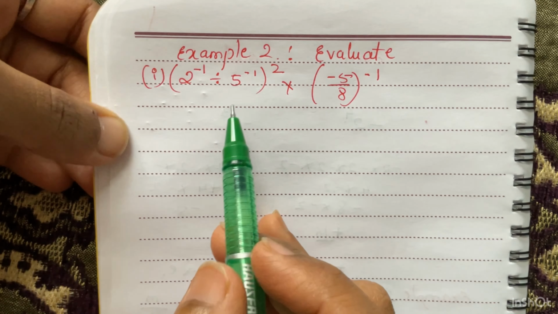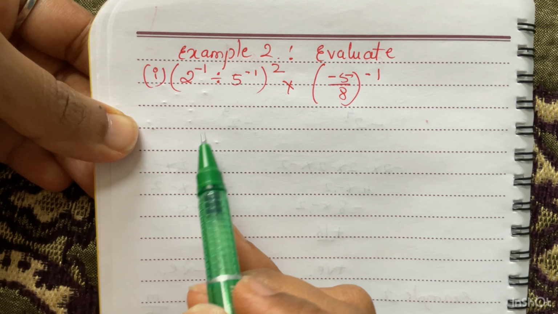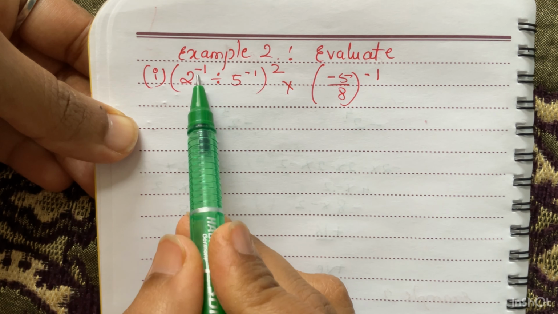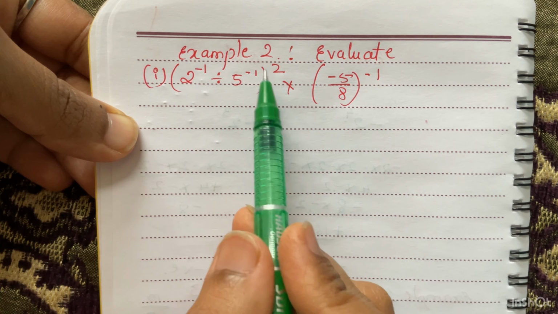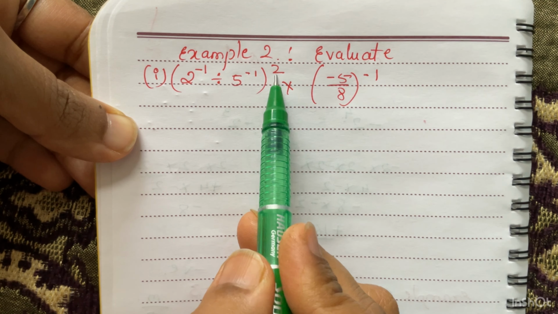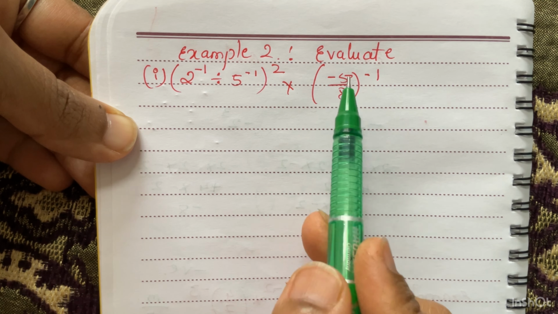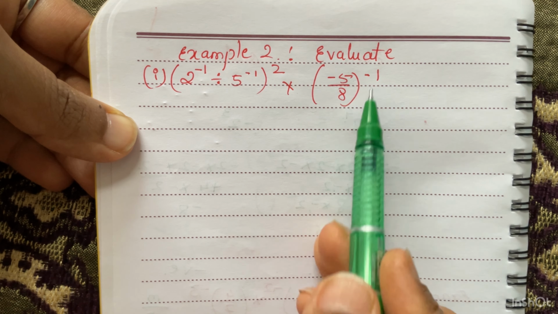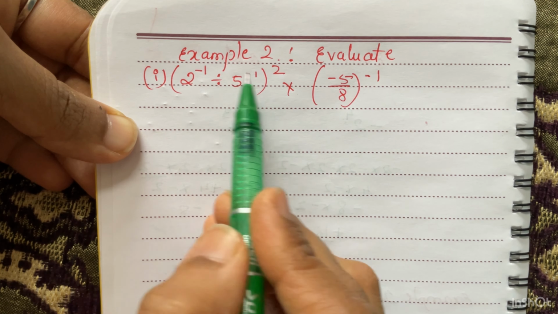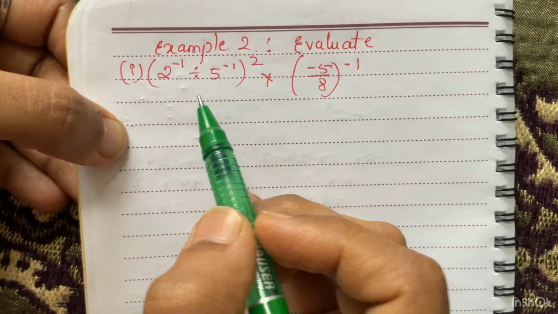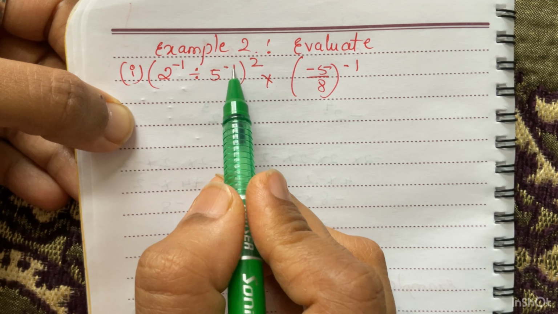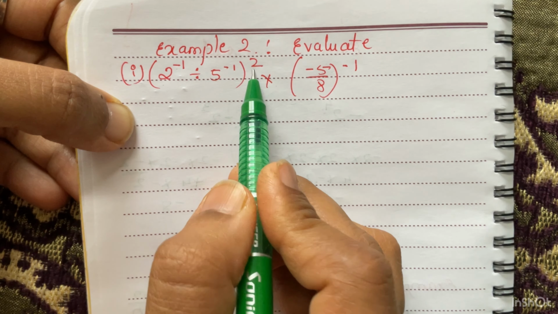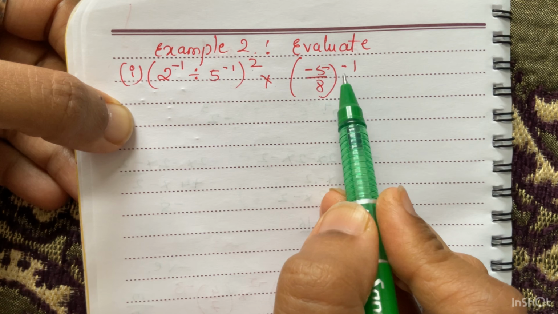Example 2, evaluate. Look at this question: (2 raised to the power minus 1 divided by 5 raised to the power minus 1), the whole bracket raised to the power 2, into (minus 5 by 8), the whole bracket raised to the power minus 1. As you can see here, 2 has a negative power and 5 also has a negative power, but the whole bracket has a positive power, and for this number we have a negative power.